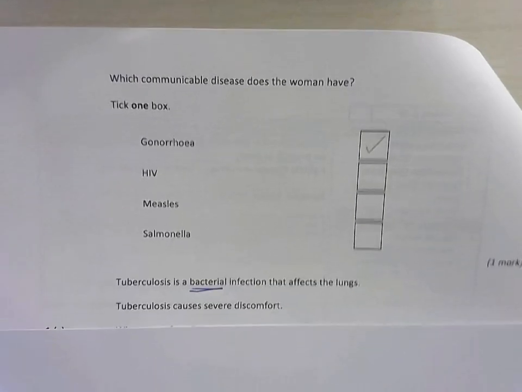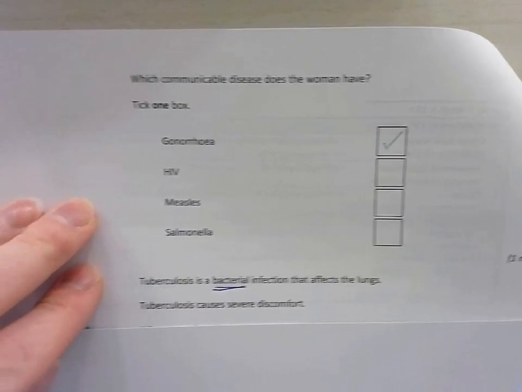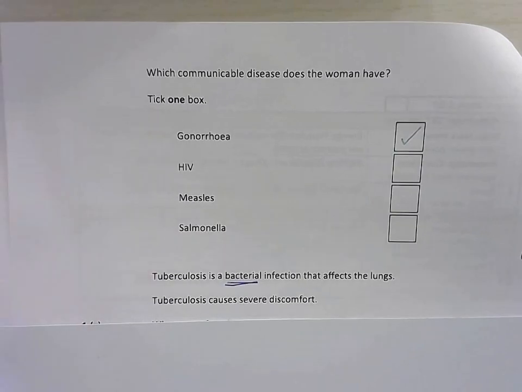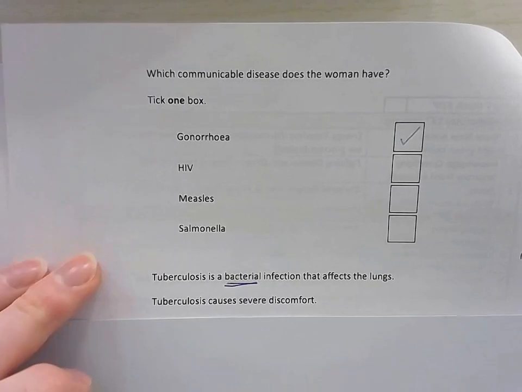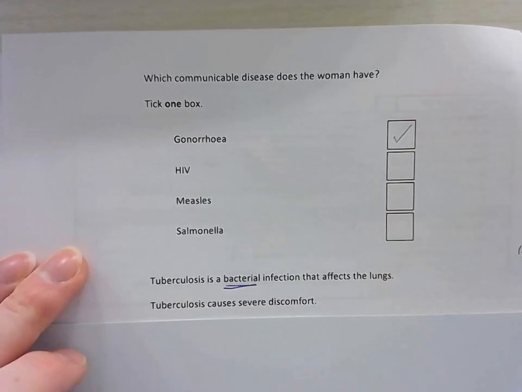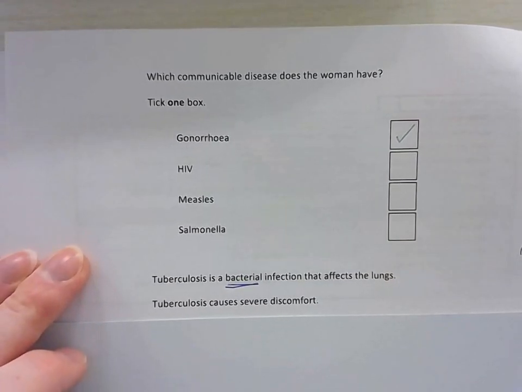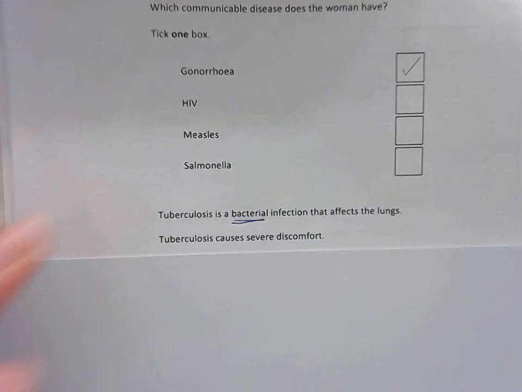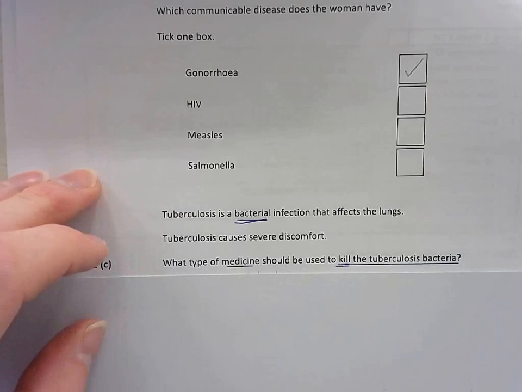Okay, we're then told tuberculosis is a bacterial infection that affects the lungs. Now, I've underlined bacterial because that's going to tell us some key information about it. Remember, what are the kind of things that all bacteria have in common? They're going to produce toxins. Thinking about how do we treat them? We treat them with antibiotics, and that leads us to the answer to the first part of the question here.